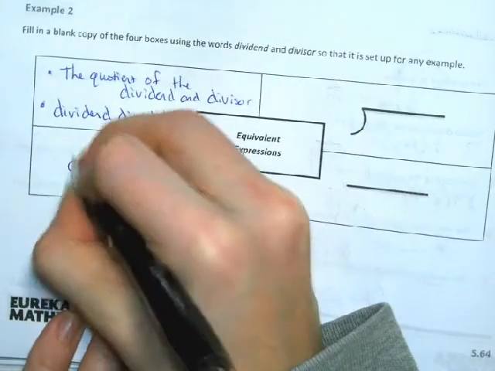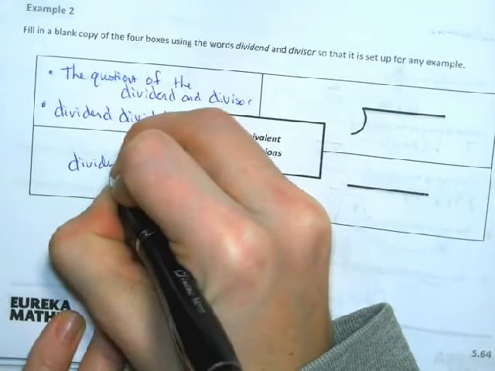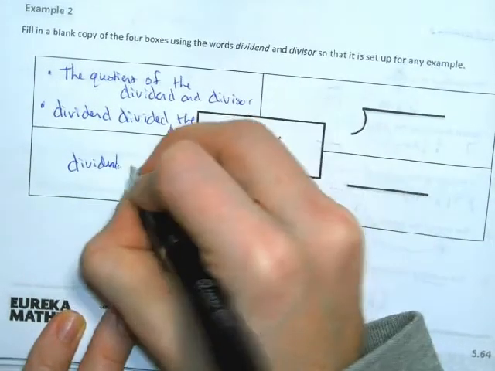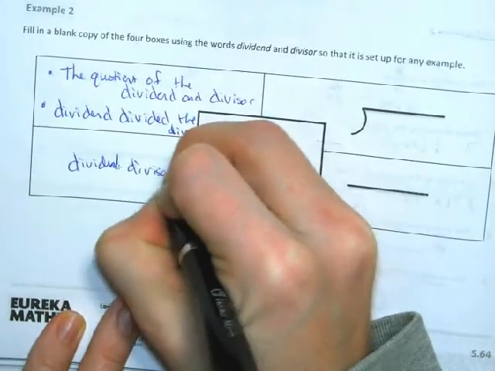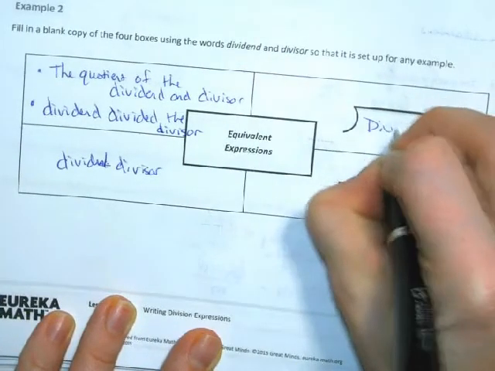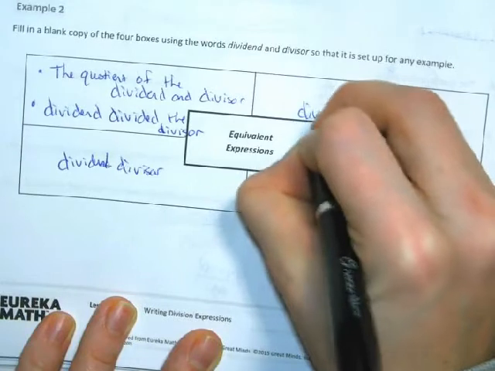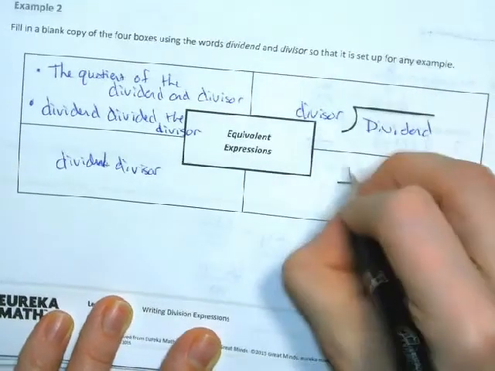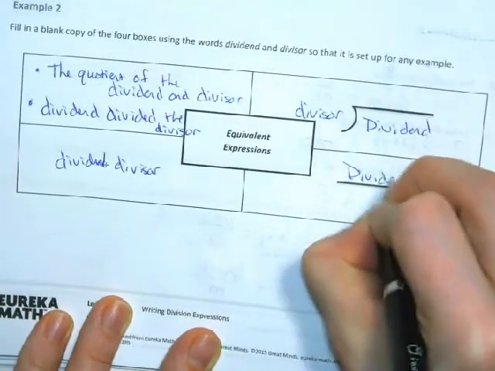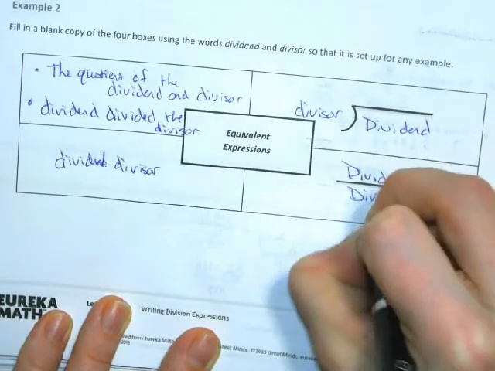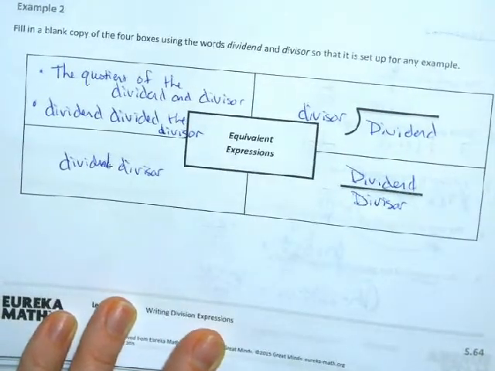And then the way this would look is dividend divided by the divisor, and you have the dividend and divisor on the outside, and the dividend over the divisor.